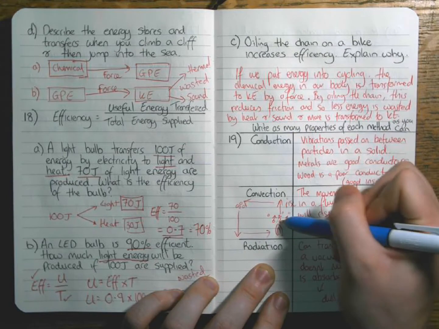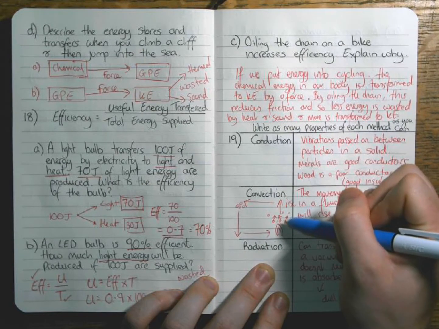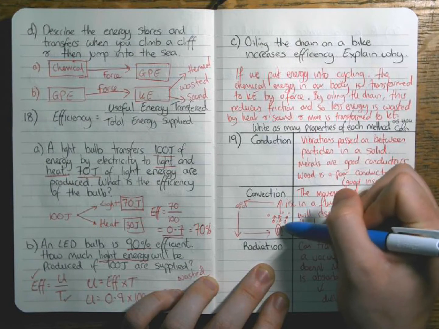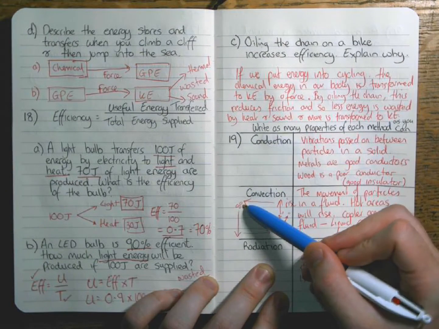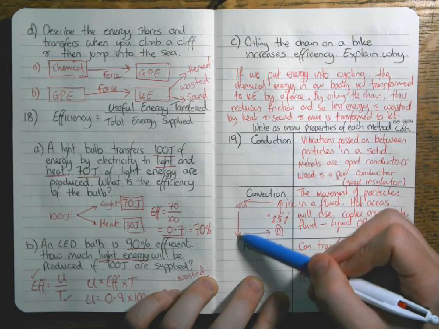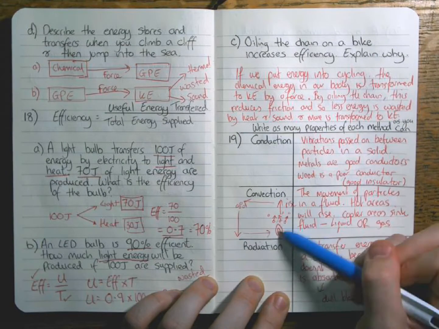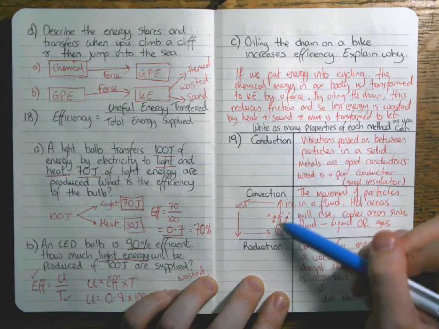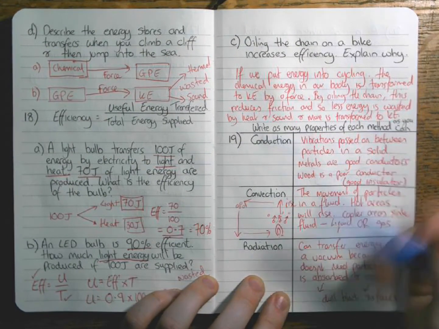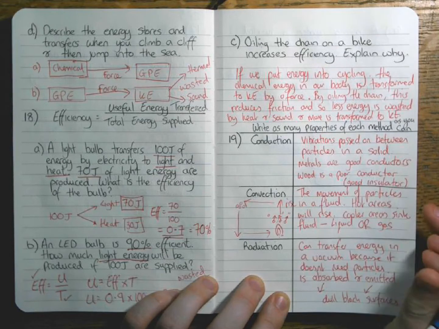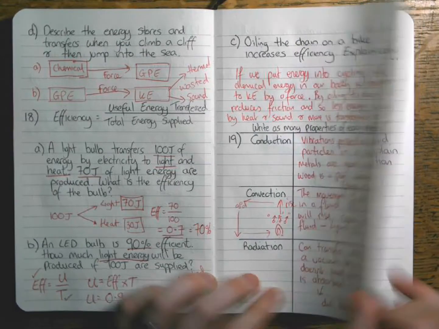Hot air heated up becomes less dense because the particles are moving fast, the air rises. Here, the air is cooler, it's more dense, the particles are slower and closer together, and it sinks and it carries on. The same physics applies to air as it would be in a liquid. You would just refer to the particles in a liquid rather than the particles in air.